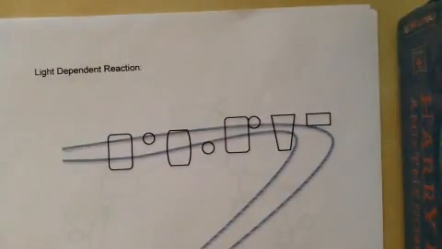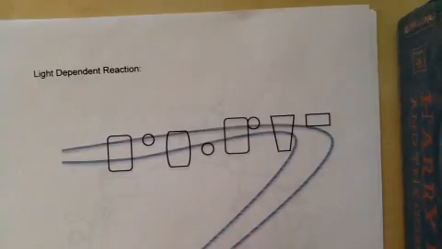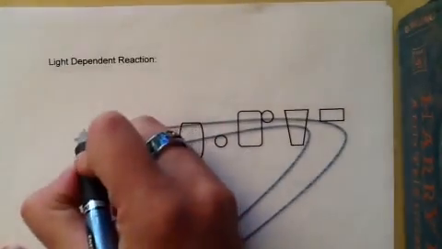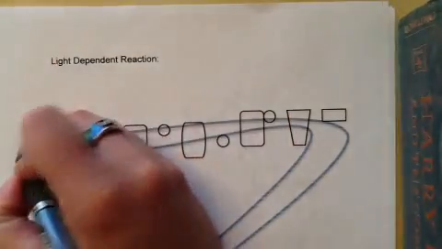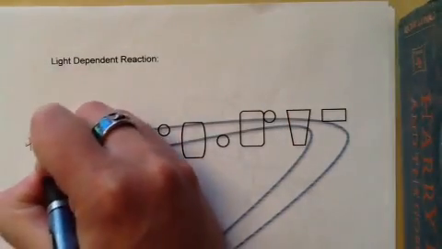Okay. So let's now zoom in on the light-dependent reaction. This right here is actually the thylakoid membrane. That's what these two lines are trying to represent, the phospholipid bilayer. Okay, so this is the thylakoid membrane.